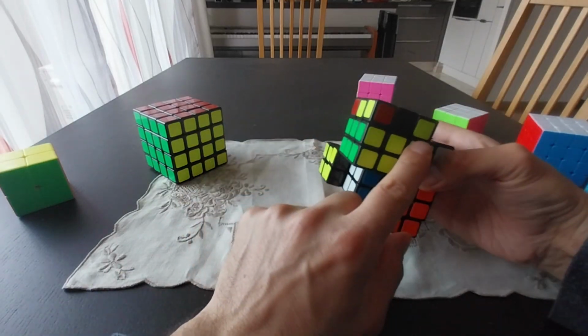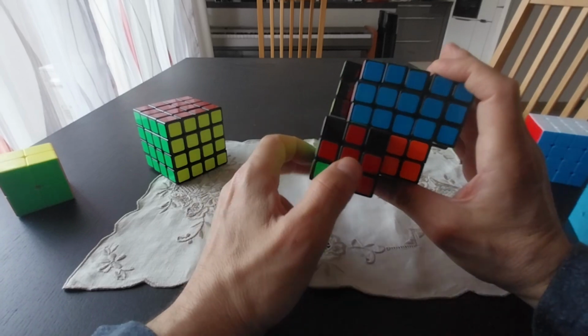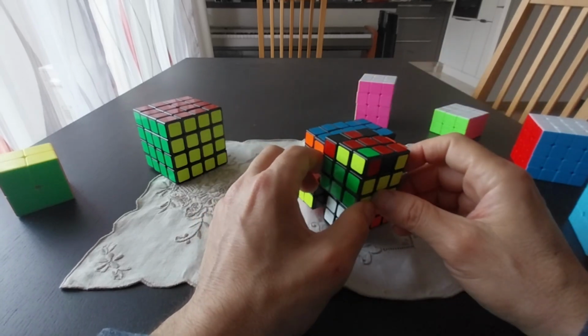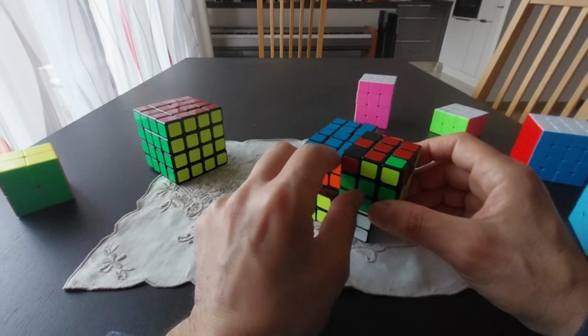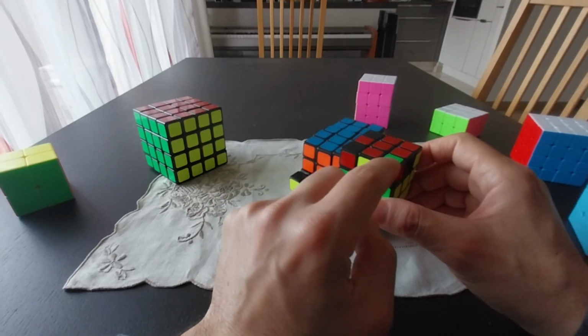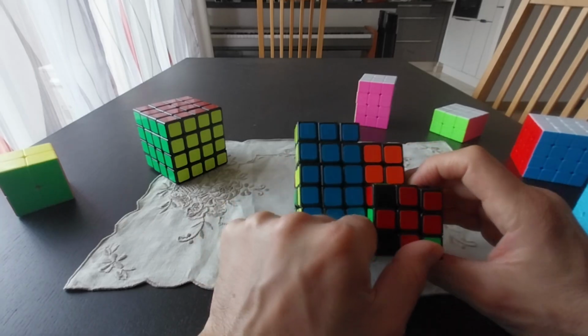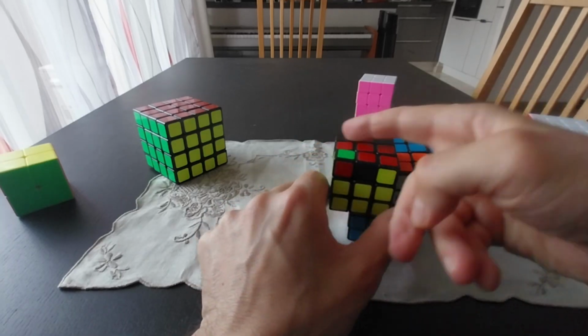So this one is correct. This one is correct. But these two are not correct.